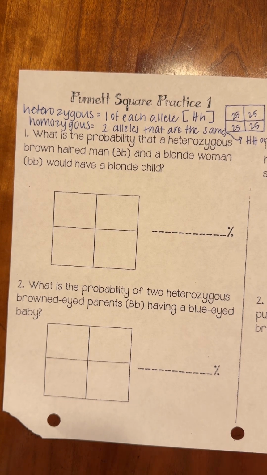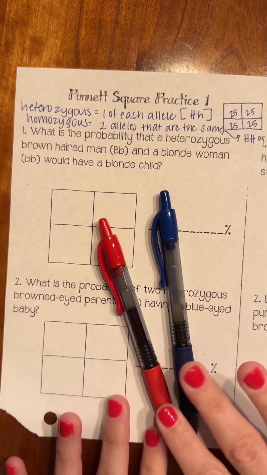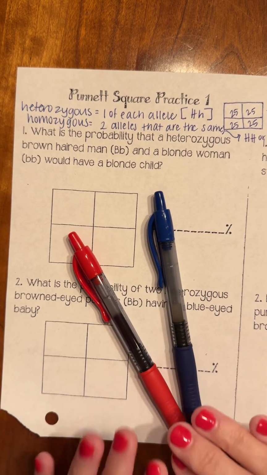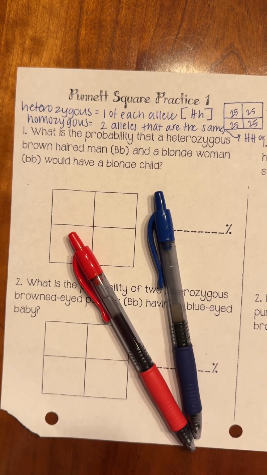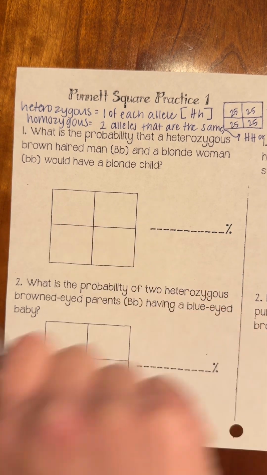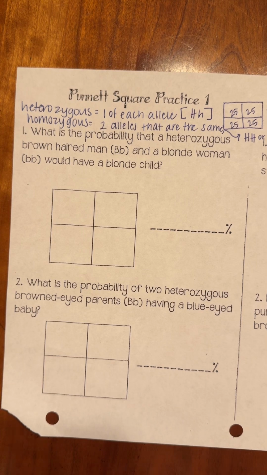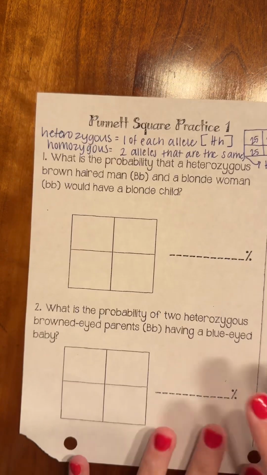Before we get started, you obviously need your packet page, but I also find it really helpful to have two different colors to use as you're going through and practicing creating Punnett squares. It can be a pencil and some other color, colored pencil, crayon, anything, or a highlighter if you want. I just think that's really helpful to make it make sense. I wanted to just review two quick things before we get started.